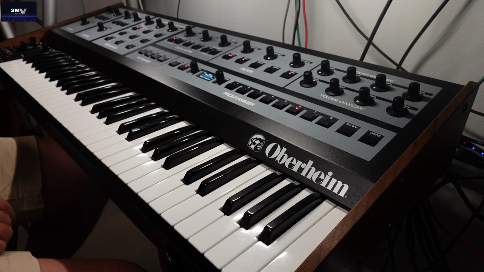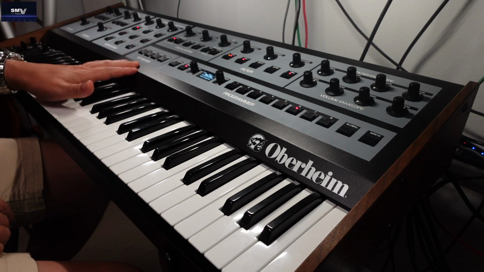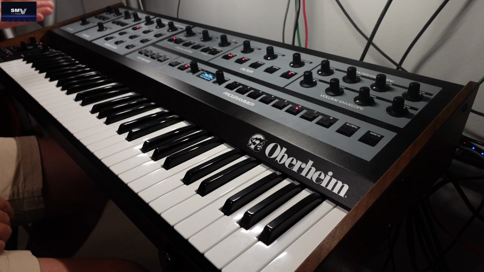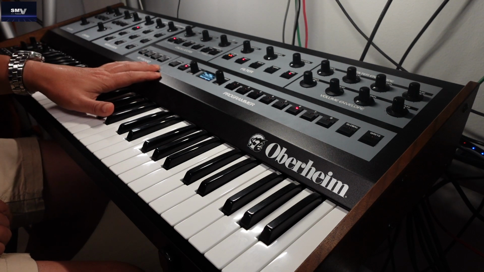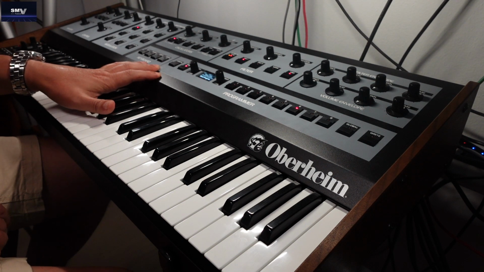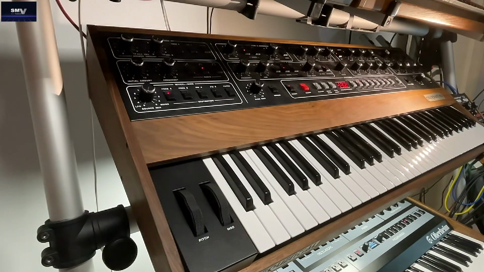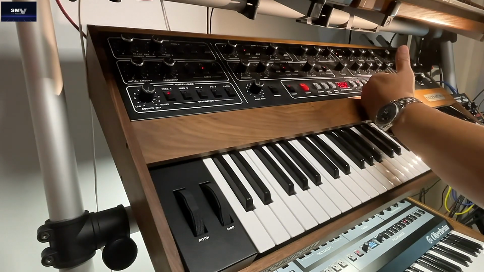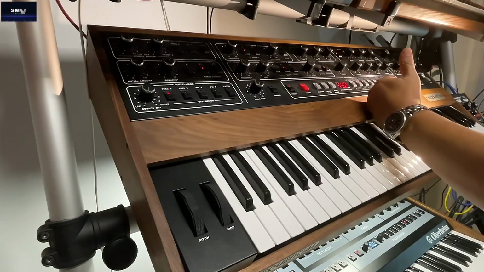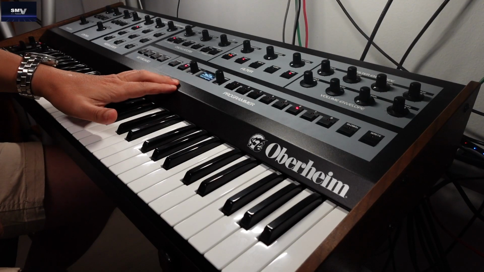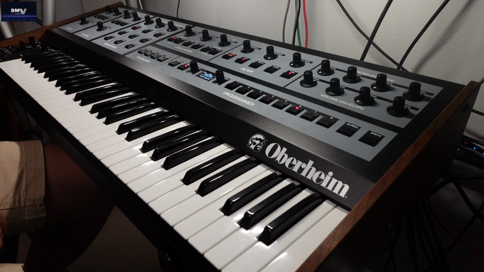So on the side of filters, the OBX8 has many more possibilities in shaping sounds. So it's a very big strength of this synthesizer, and also here they are very different, because here you can create very resonant sounds, and here you cannot, but this filter is very smooth, very musical, it's really incredible.